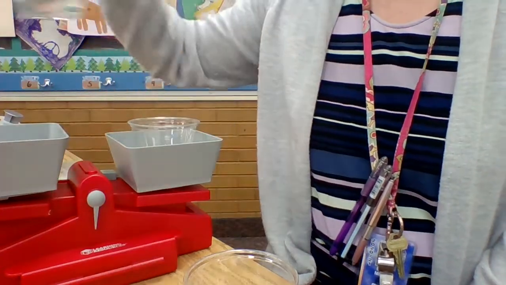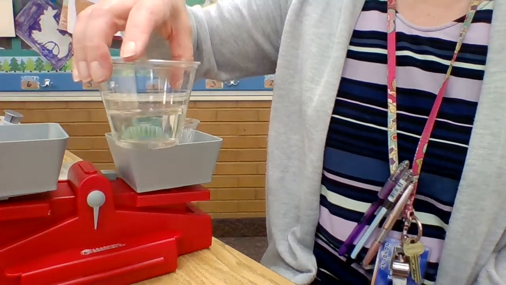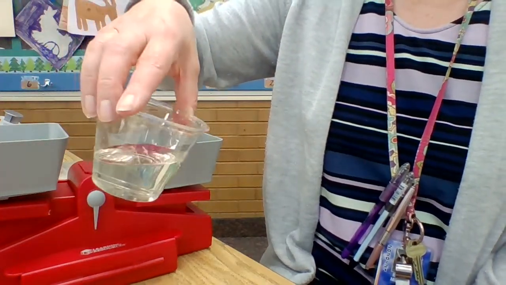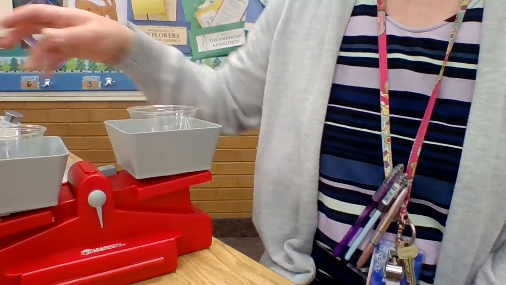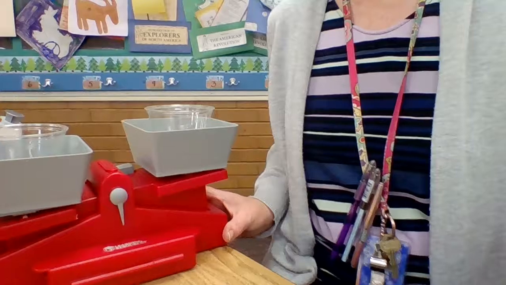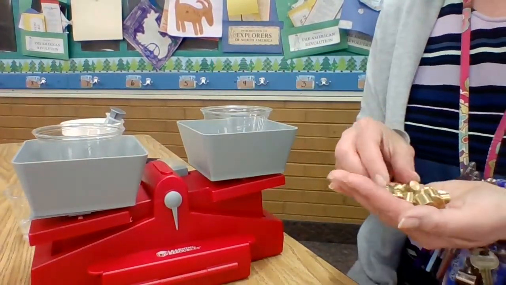So I'm going to pick this one up. This is just my water. And I am going to move it. And I'm going to put in, this is our solution. And I don't know, can you see the yellowish tinge to it? It's kind of a yellowy color. I'll put that in there. Now, our 50 grams, not heavy enough. So I can get this adjusted so we can see. There we go. So I've got 50 grams in there.